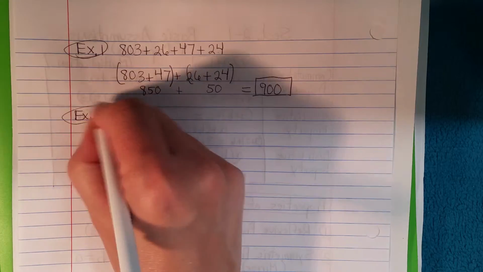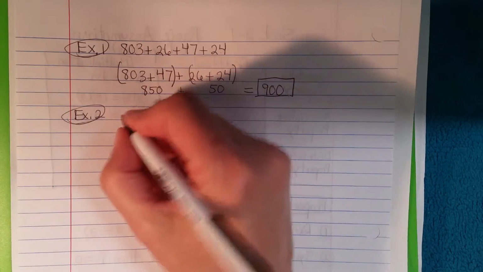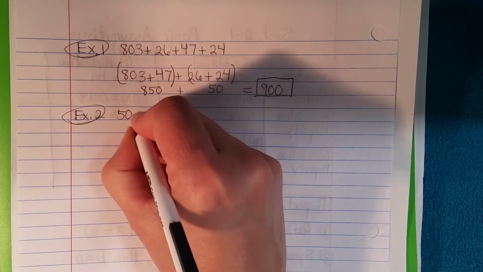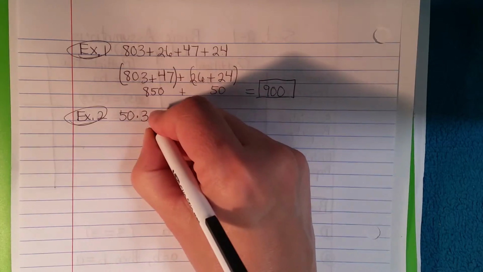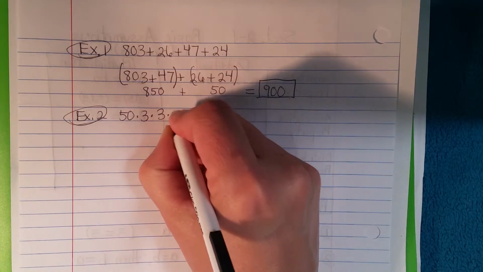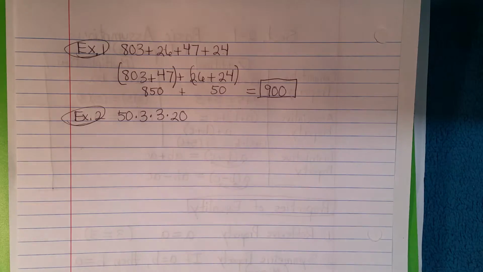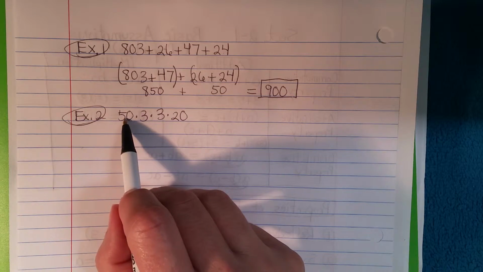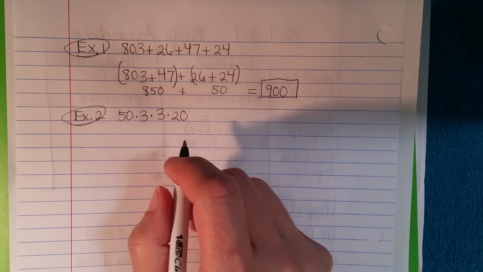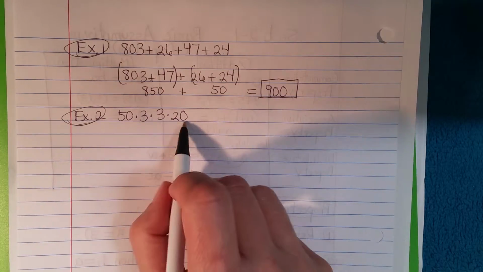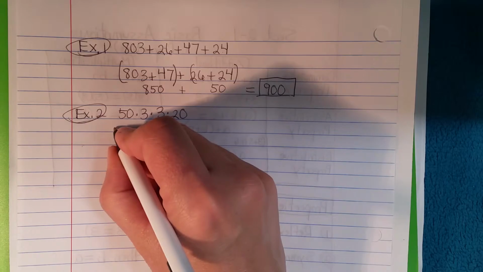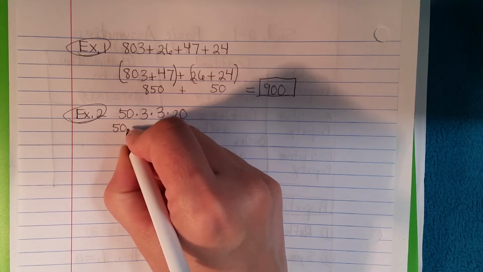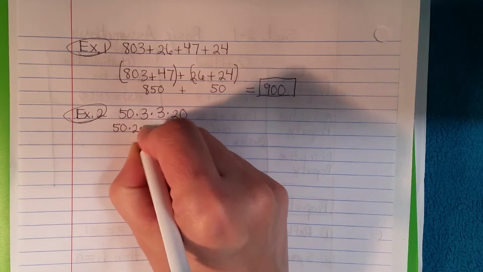Example 2, something like 50 times 3 times 3 times 20. It's a little more work if I just started multiplying left to right than if I reorder, because 50 and 20 are easy to multiply in my head.